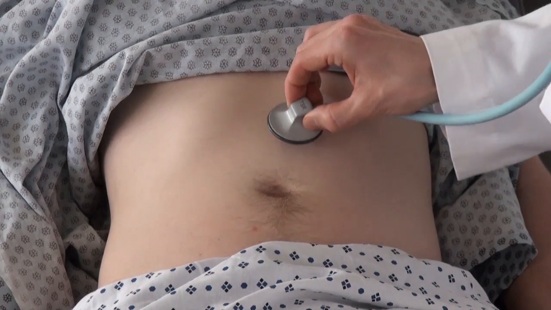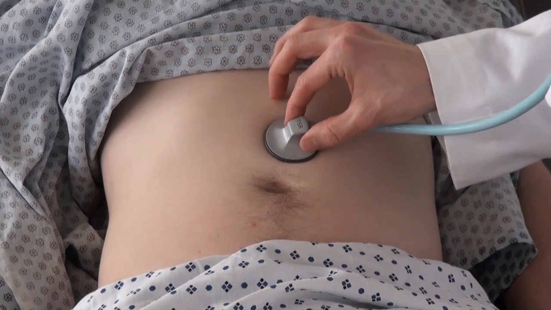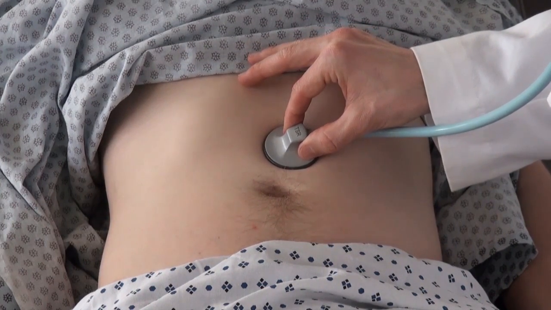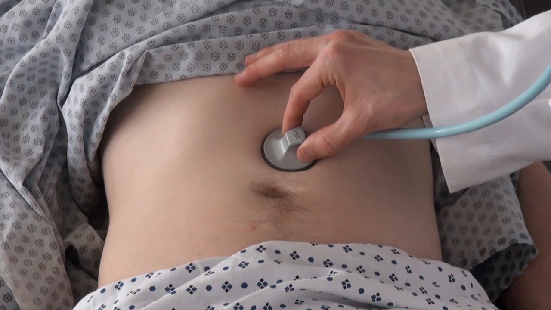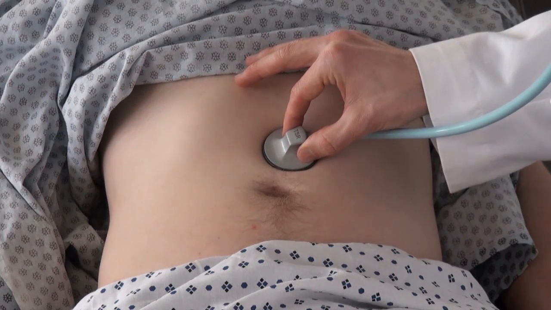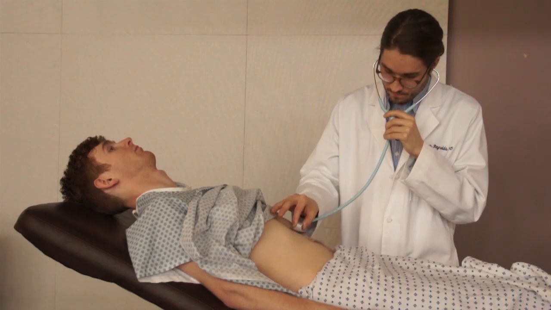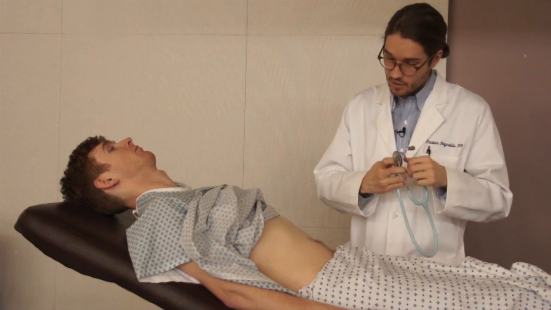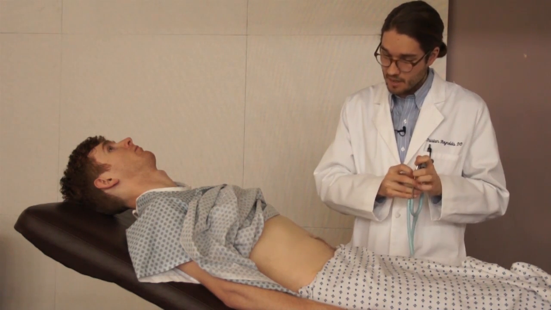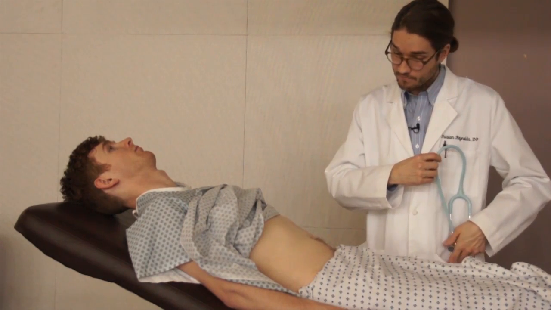And so I want to be just left of the midline, above the umbilicus before it bifurcates. And I'm going to auscultate the abdominal aorta before I palpate it. So no bruits seem to be present on my auscultatory exam, and I have normal active bowel sounds.